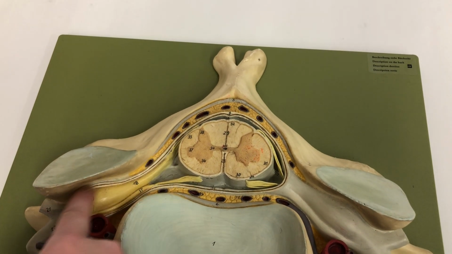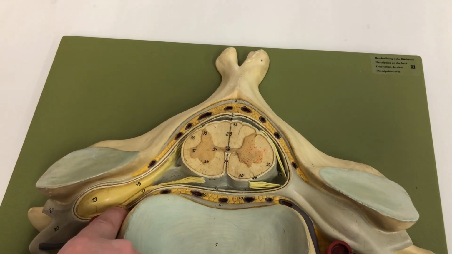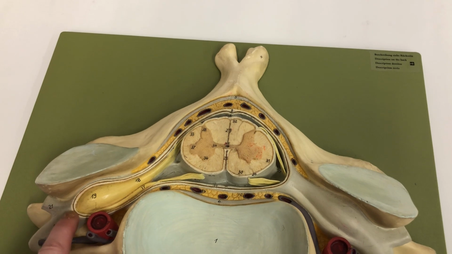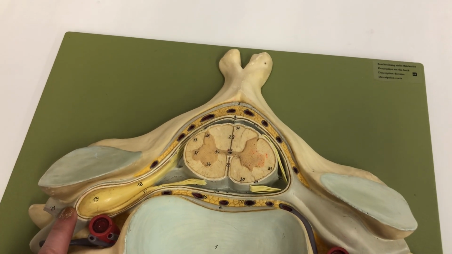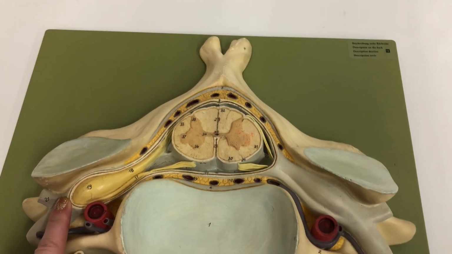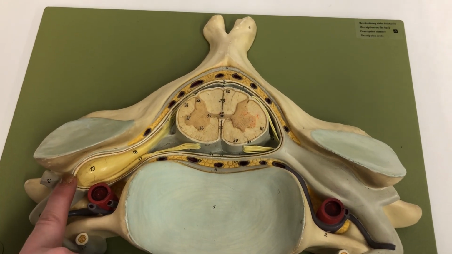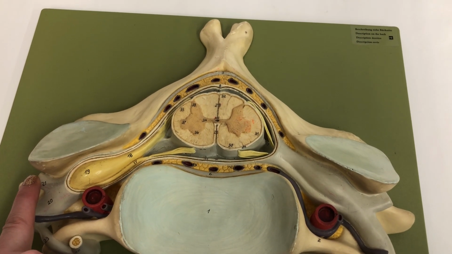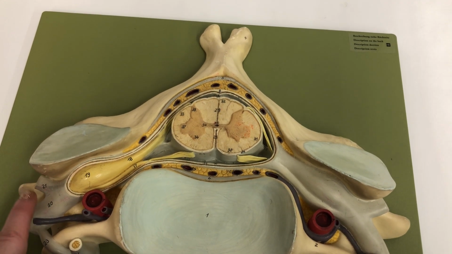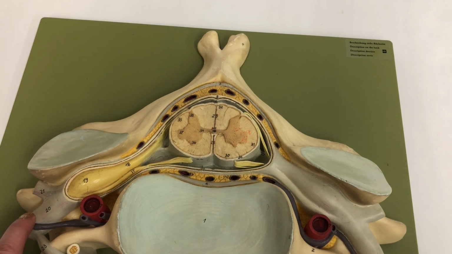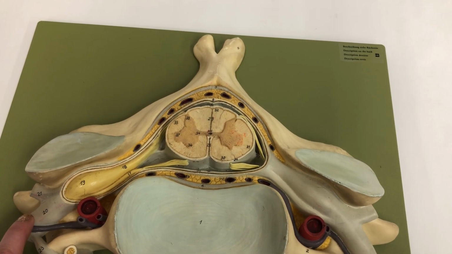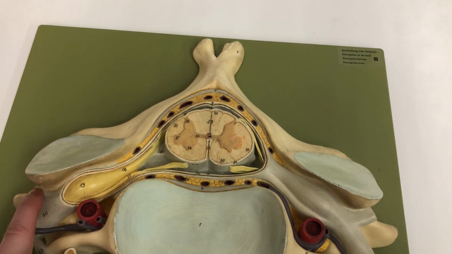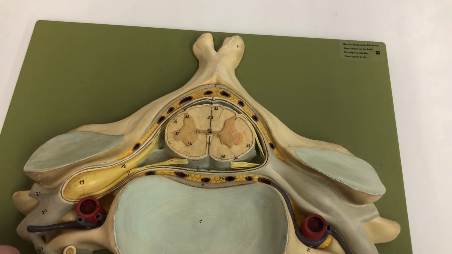So the posterior root, which is sensory, and the anterior root, which is motor, merge together in a really short little fashion to form a spinal nerve. And that exits the intervertebral foramina, so the holes in between adjacent vertebrae. And it's very short. Pretty much as soon as it forms, it branches again into our posterior or dorsal primary rami and our anterior or ventral primary rami. Now the ventral rami supply most of the peripheral nerves in our body. Dorsal primary rami predominantly go into muscles of the deep back.